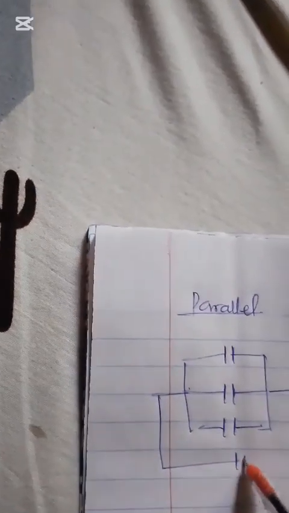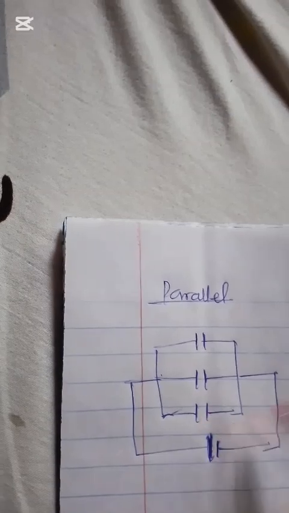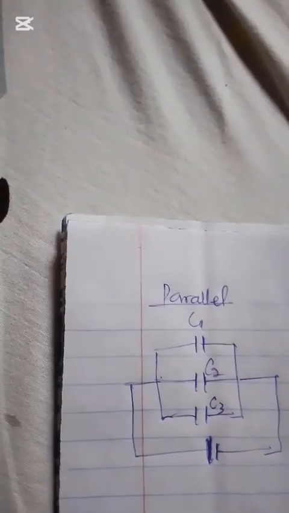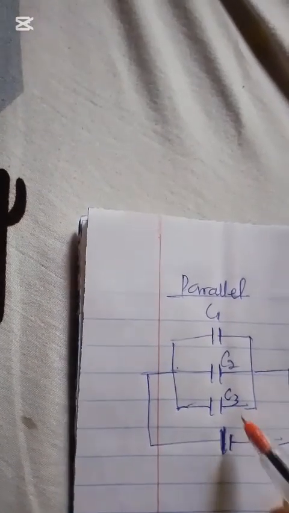When capacitors are arranged in parallel, the voltage in the parallel combination is the same, or the potential difference. Remember, for series the voltage differs, but here the voltage in C1 is the same as the voltage in C2 and the same as the voltage in C3. But what changes here is that the quantity of charge will no longer be the same.